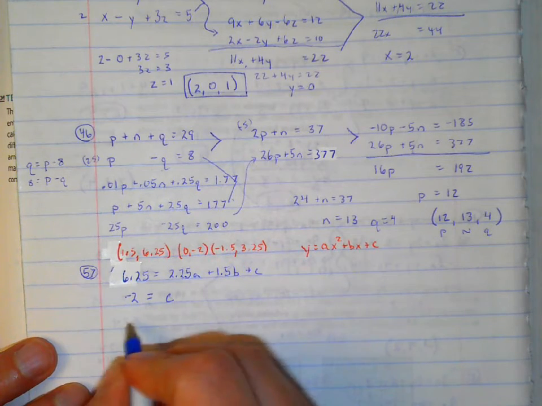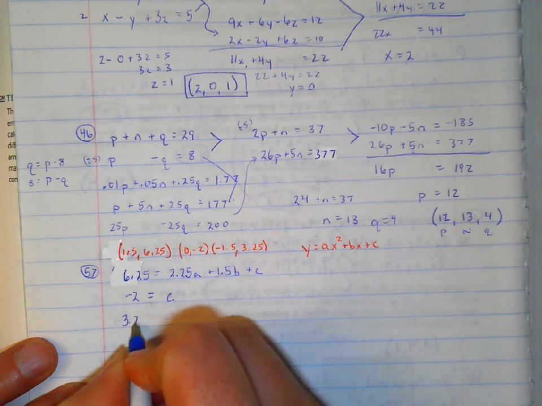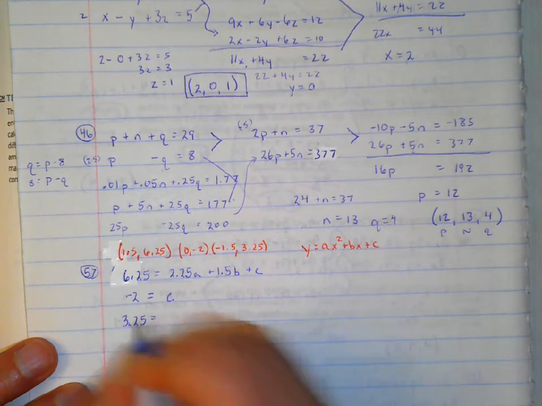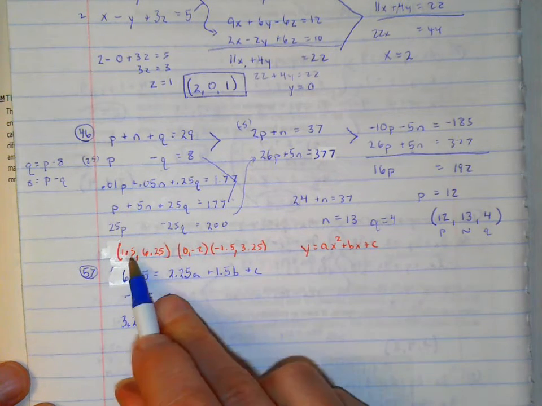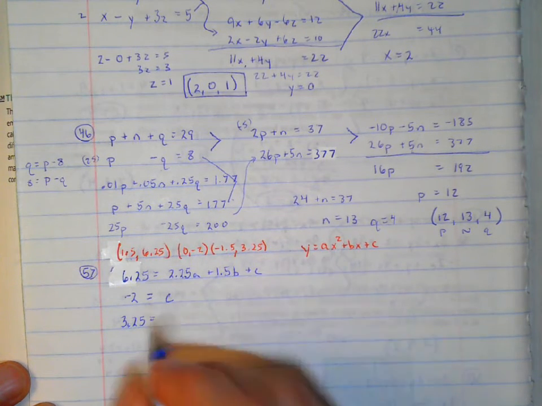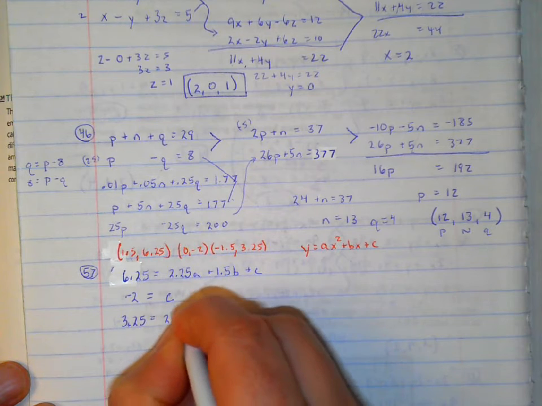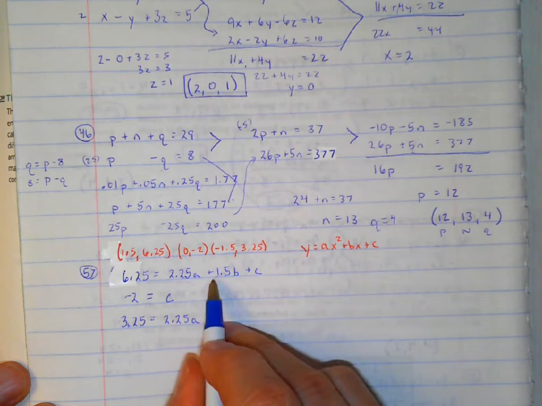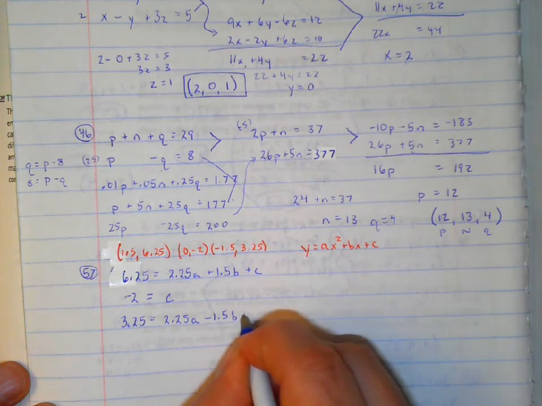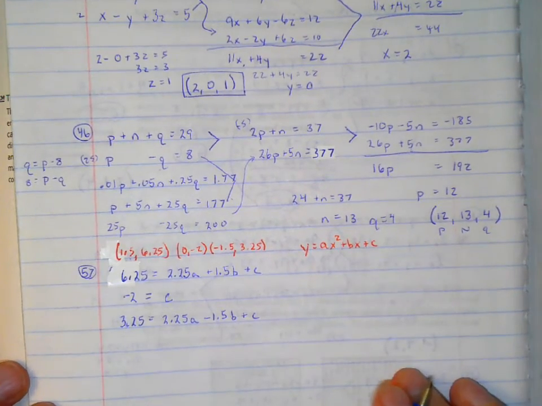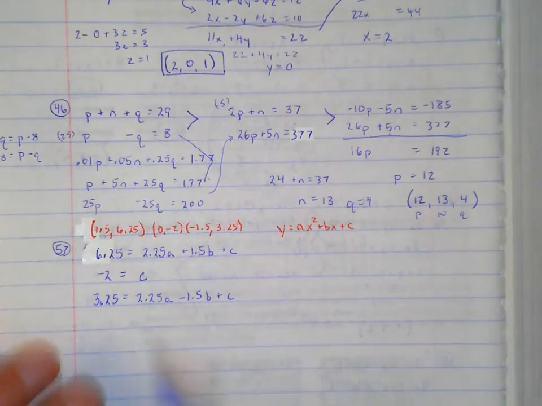And plug in the negative, the y is a 3.25. Negative 1.5 squared is the same thing as 1.5 squared. So I get 2.25a minus 1.5b plus your c. Okay, so this one, I already know what c is.